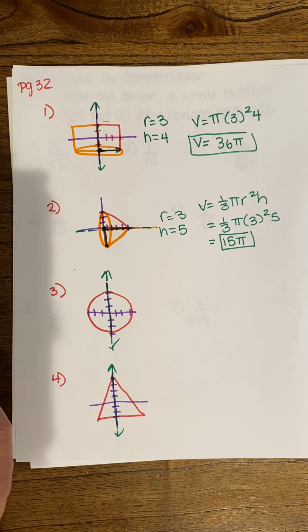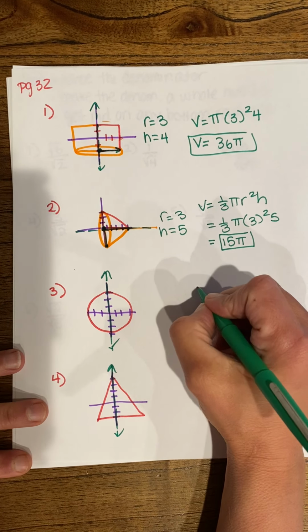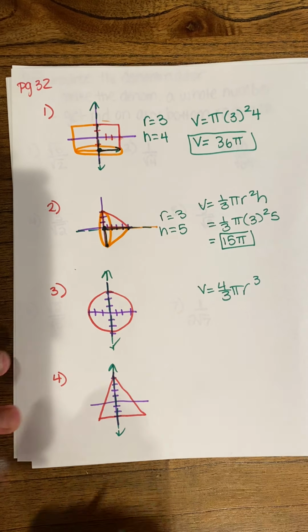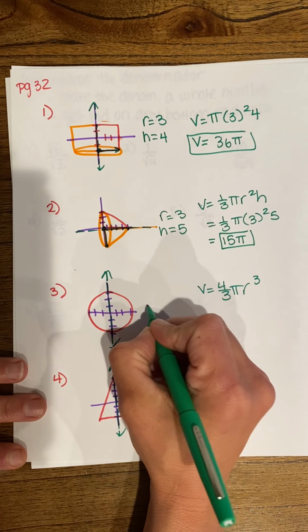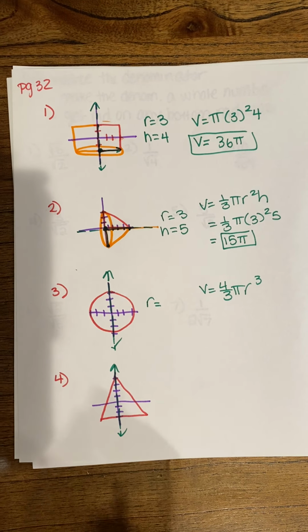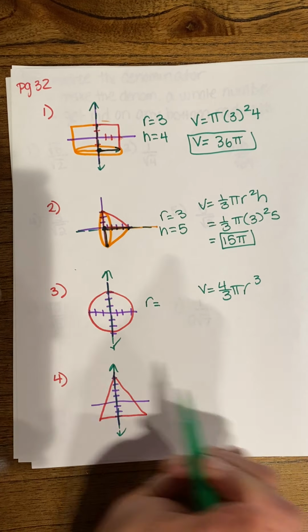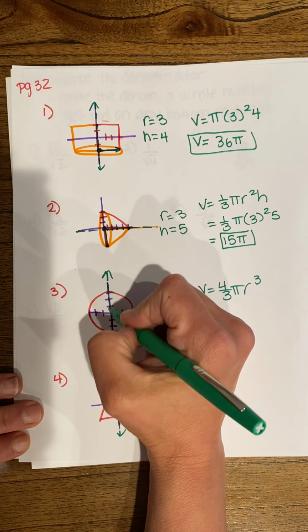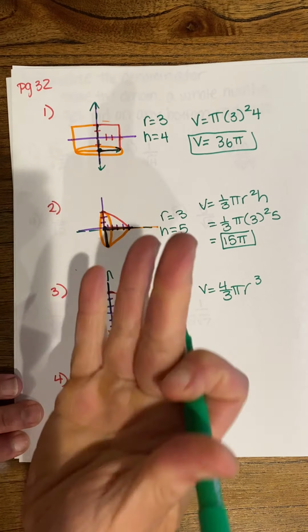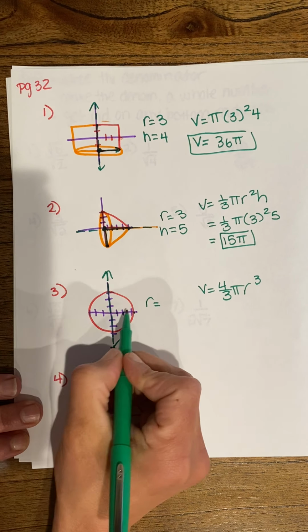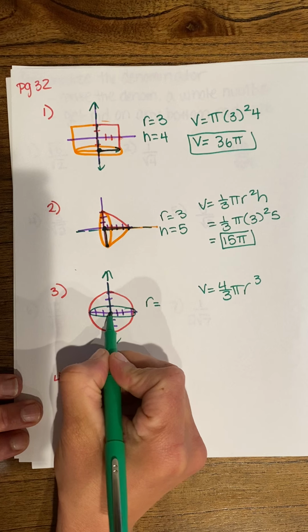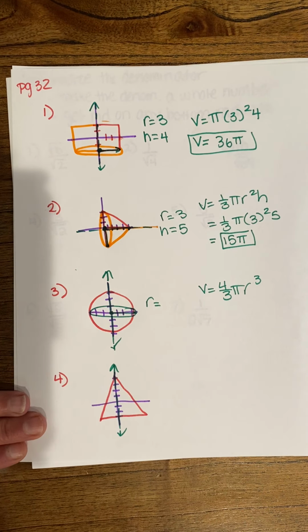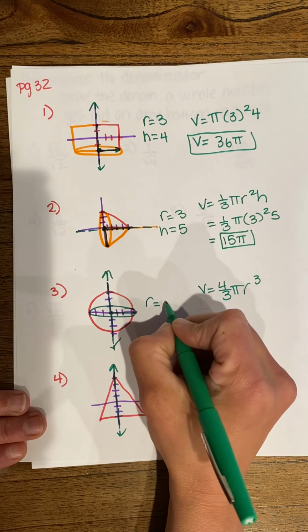Number 3, I am starting with a circle. I know I'm going to get a sphere, so I know I'm dealing with 4/3 pi r cubed. For a sphere, I only need to know the radius, so it's kind of simple. The radius of the sphere is going to be the same as the radius of the circle you started with, because you're spinning it around the middle of the circle, so it's all just going to stay put. This just goes to 3D, but the radius is still the radius of the circle, which in this problem was 3.